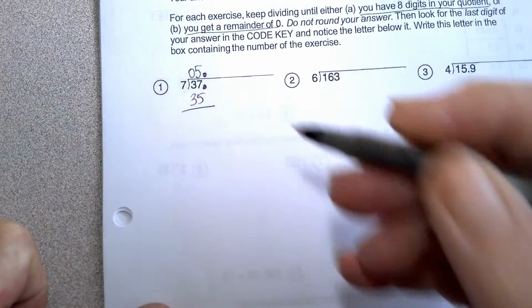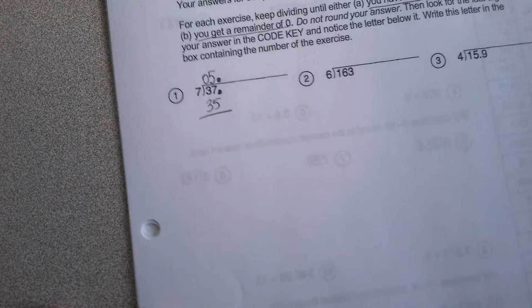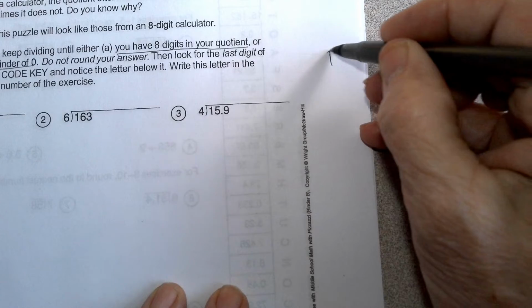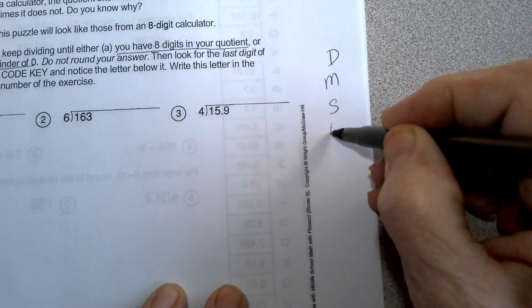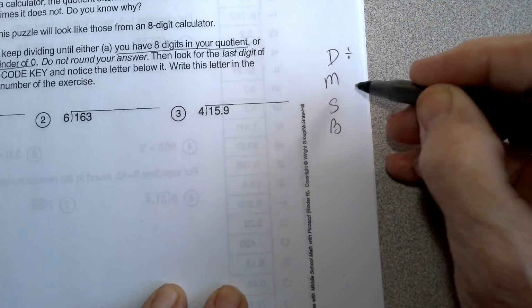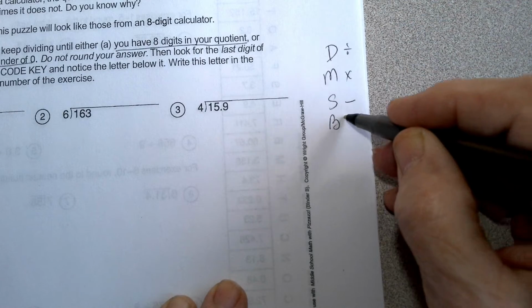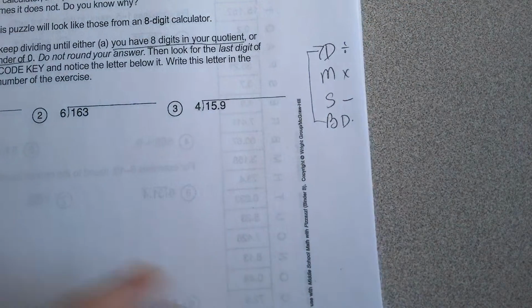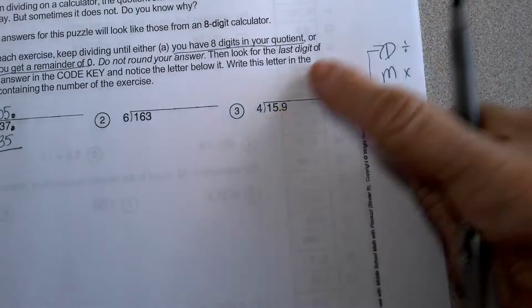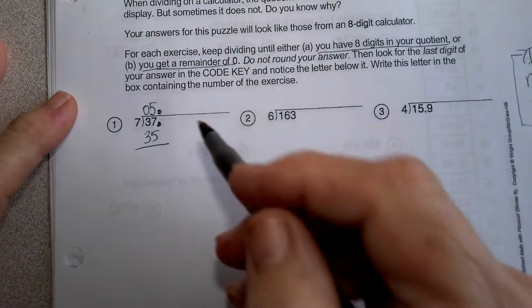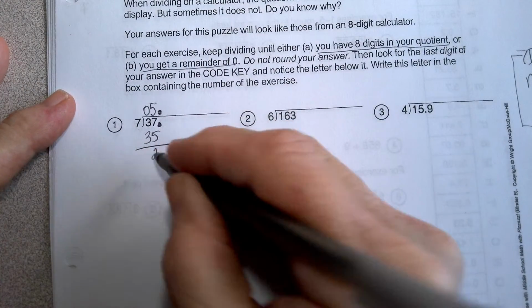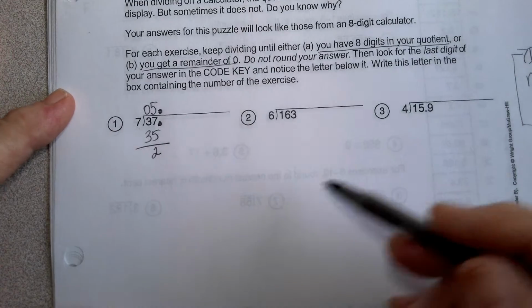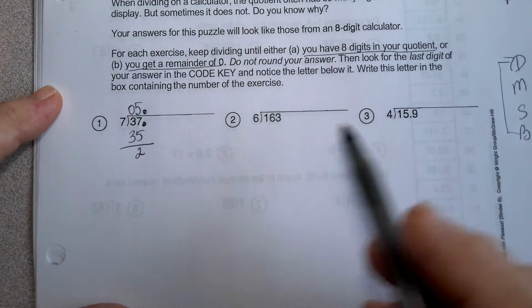And 5 times 7 is 35. Again, with division, it is daddy, mommy, sister, brother. It is divide, multiply, subtract, and bring down. And then we go back to daddy and divide. So this one is just a good one to show that pattern over and over. Then we subtract, and then you have to bring down something.